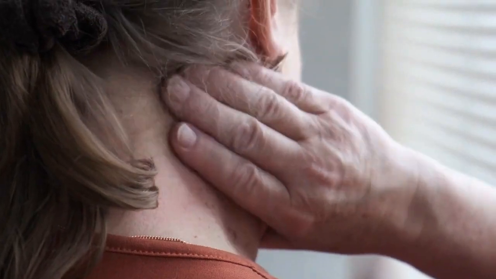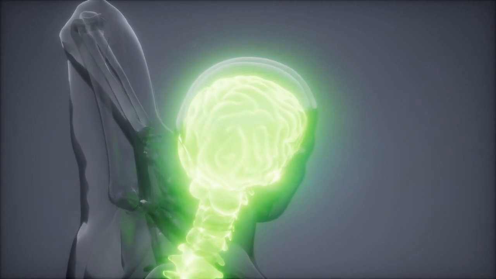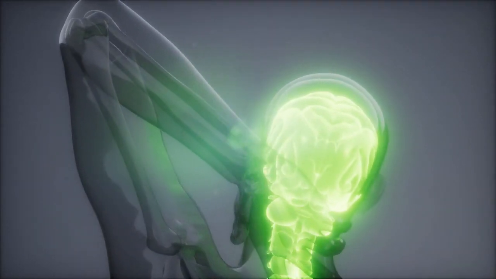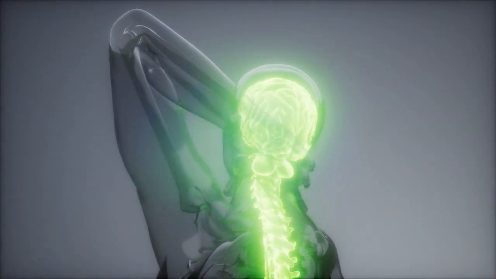What is spinal stenosis? Spinal stenosis is a back condition that can cause pain, numbness, or tingling in the back or down the legs. To understand more about spinal stenosis and how it causes symptoms, it's helpful to first know a little about the back and spine.